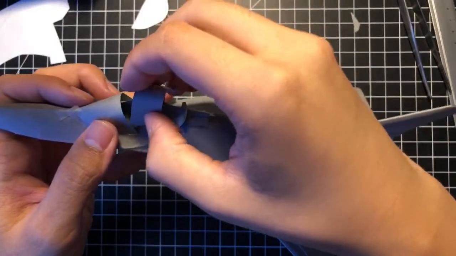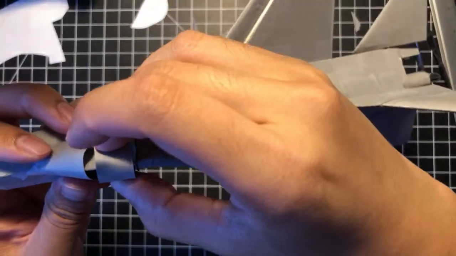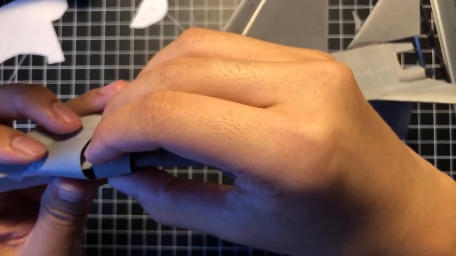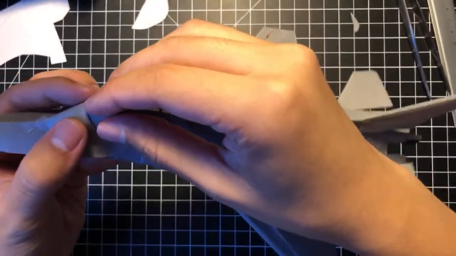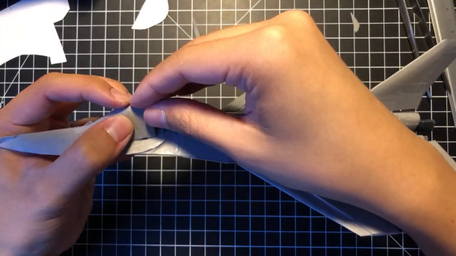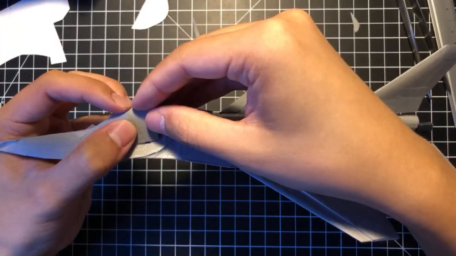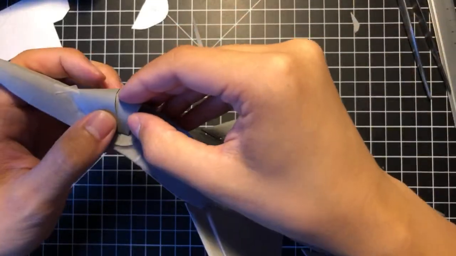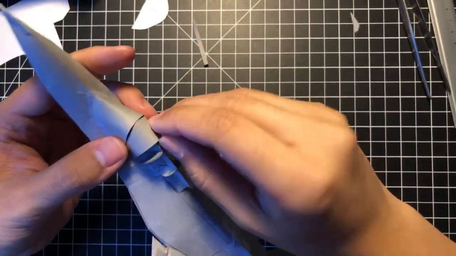Then you have the issue of overlapping tabs. But if you put it on the inside, it's gonna give you relatively the same results, except it's harder to assemble.